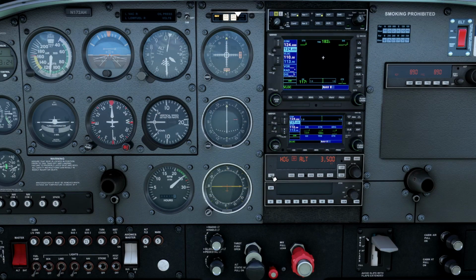When you disconnect the autopilot, you'll get an autopilot disconnect warning tone. And then everything but the altitude pre-select display will go blank. So that's how you know the autopilot has been turned off.